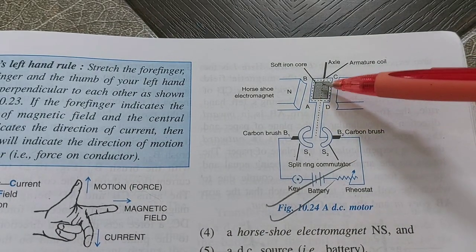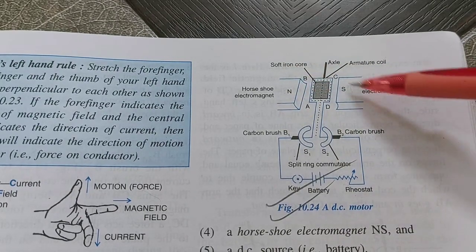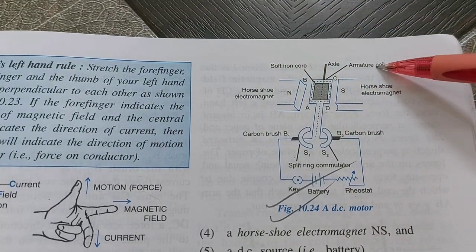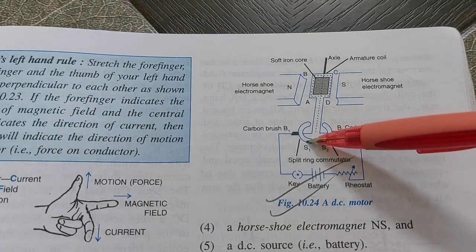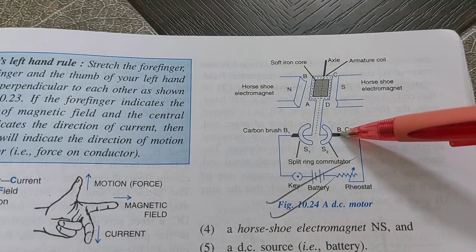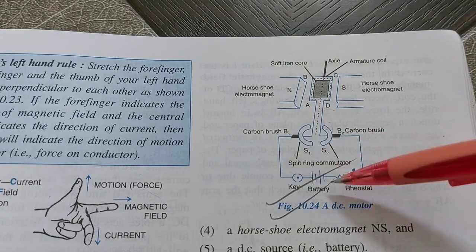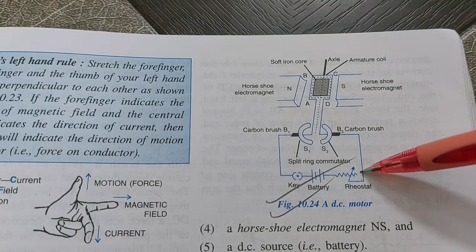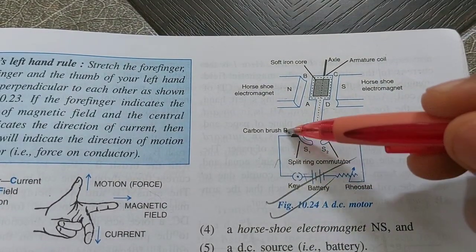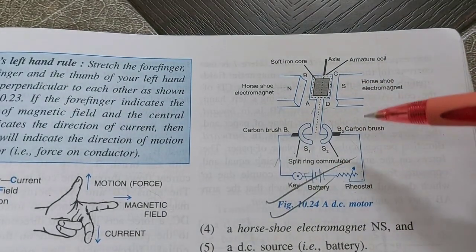Now, we have this soft iron core, which makes the magnetic field stronger. North pole and south pole of a horseshoe magnet. This is a wire, A, B, C, D. It's called the armature coil. We have split rings. The ring has been split into two halves. They are in contact with the carbon brushes, due to which the circuit is completed, as they are connected to this external circuit, which has the key, battery, rheostat to change the amount of current flowing. So right now, if I draw arrows, the current is flowing in the direction A, B, C, D, and coming back and completing the circuit.